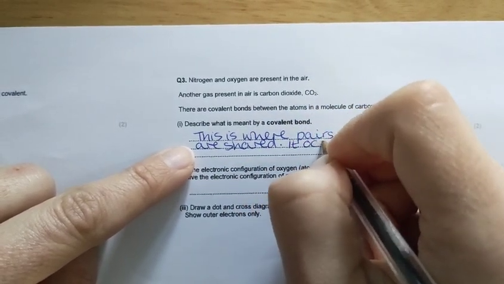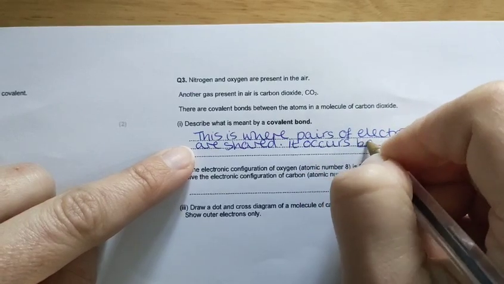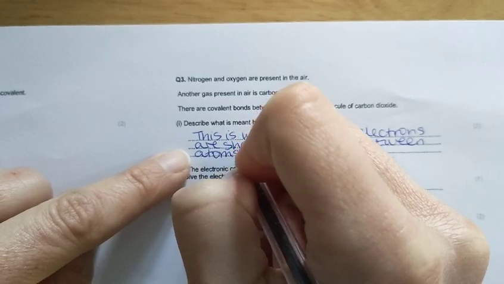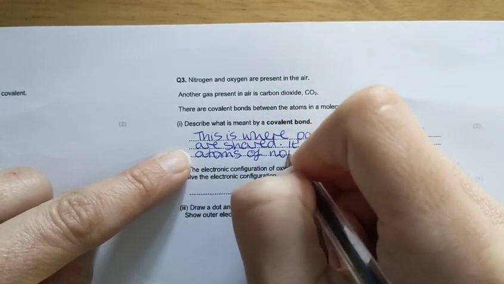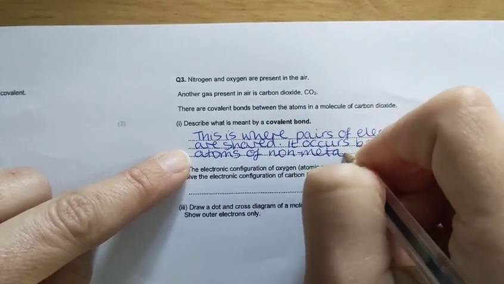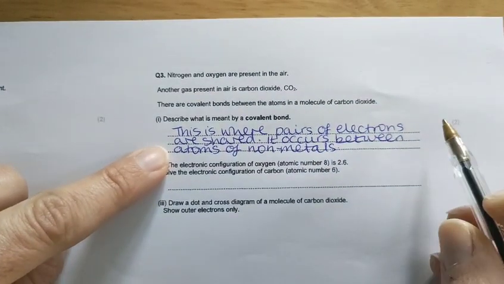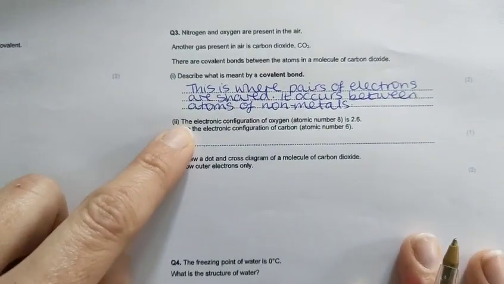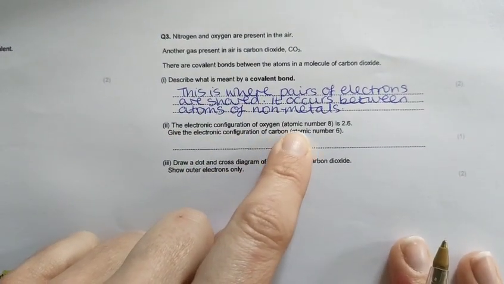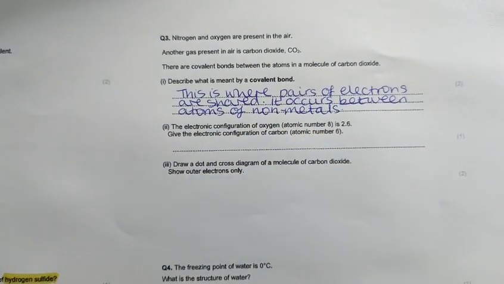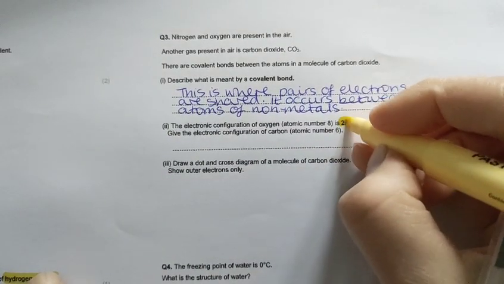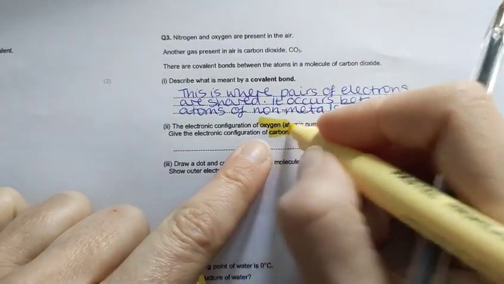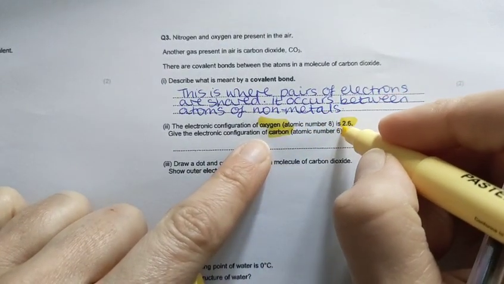It occurs between atoms of non-metals. So that way I'm making sure that I'm going to get those 2 marks. I'm just putting all the information down there that I have. The electronic configuration of oxygen, atomic number 8, is 2.6. Right, I'm going to highlight that. So oxygen. Give the electronic configuration of carbon, atomic number 6.